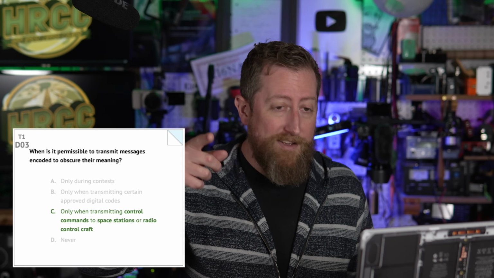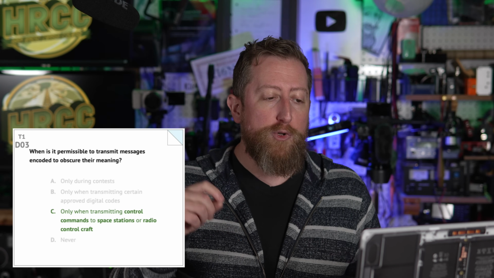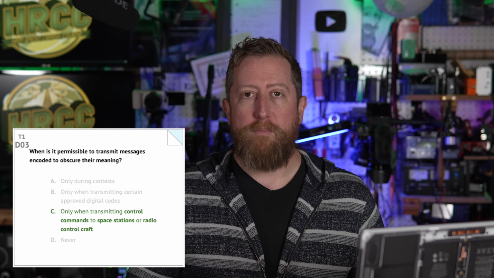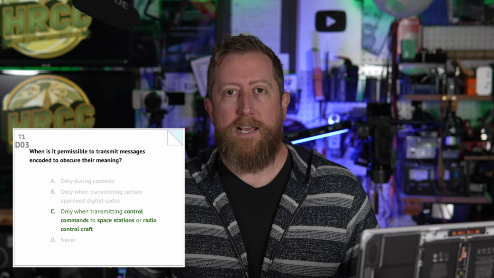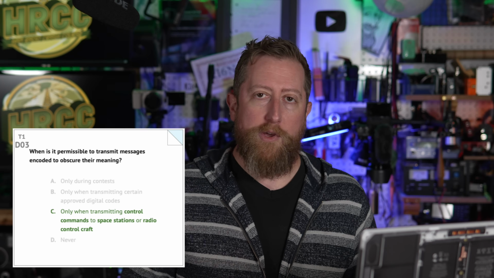Delta 03, when is it permissible to transmit messages encoded to obscure their meaning? All you preppers out there, you've probably been asking this question or thinking, and it's C, only when transmitting control commands to space stations or radio-controlled craft. That's the only time you can do encoded messages that obscure their meaning. And so some of you will naturally bring up this thing called Q code, like you may have heard the term QRP, which is low-powered radio. That's not a hidden coded meaning. Everybody knows Q codes. You can go on Wikipedia and look up the article.